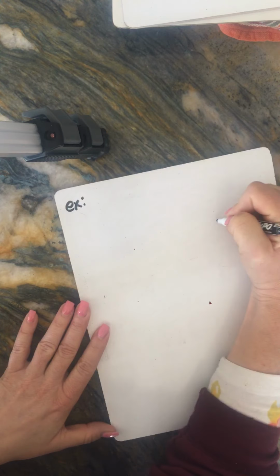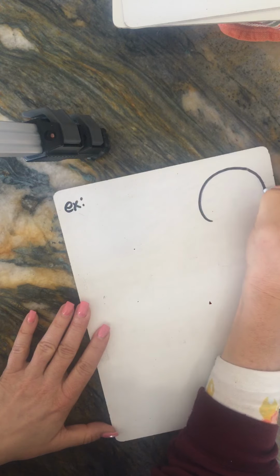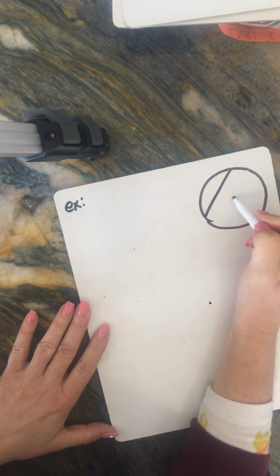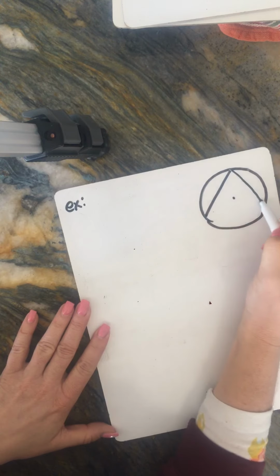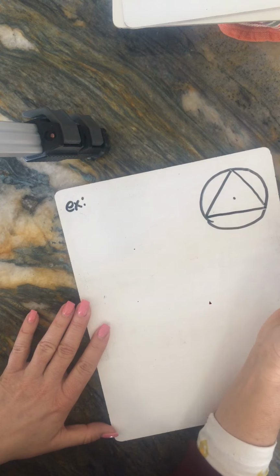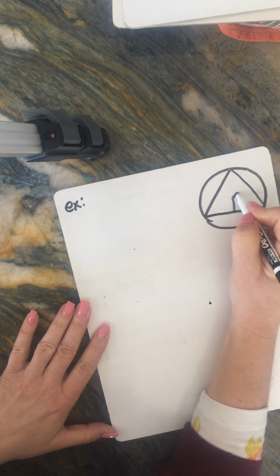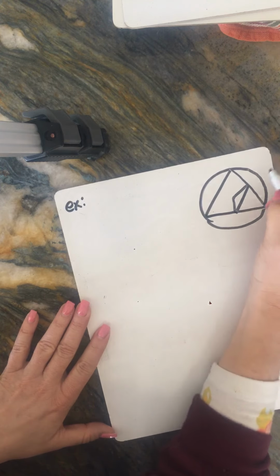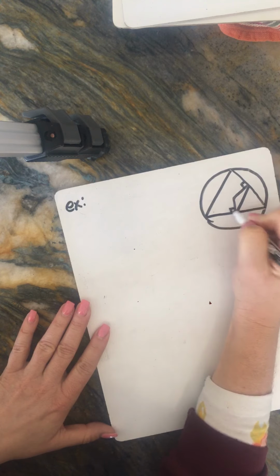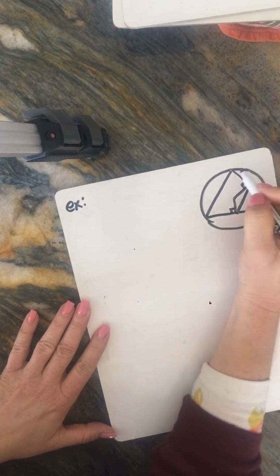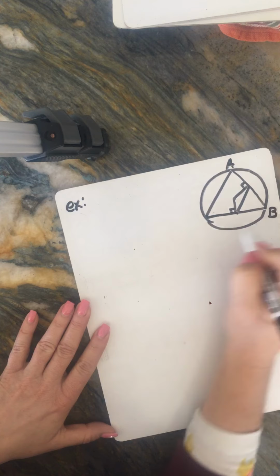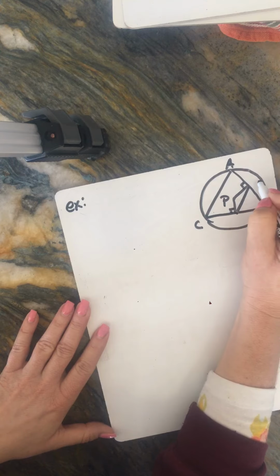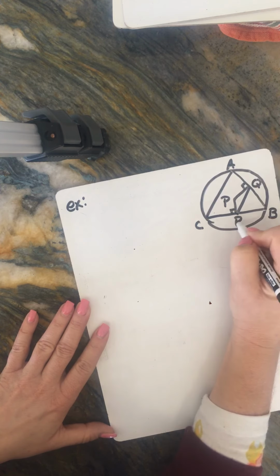Here's our picture. It's a circle. And here's a chord. Oh, there's the center. There's a chord, there's a chord, there's a line, and a line. And we'll draw some right angles here. And this is A, B, C, circle P, there's Q, and R.